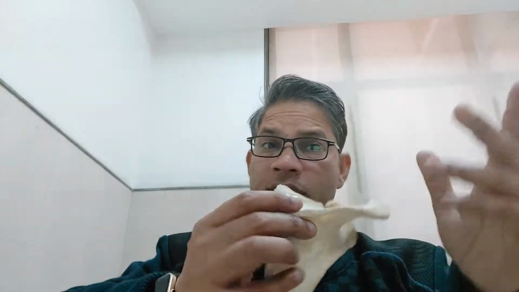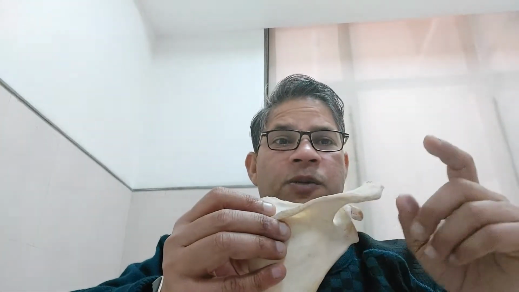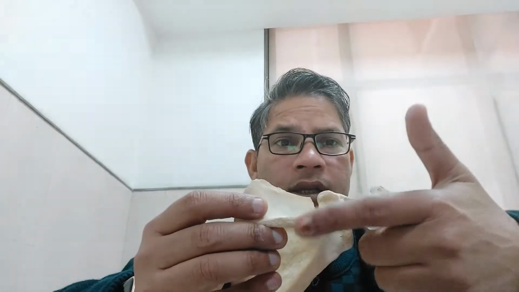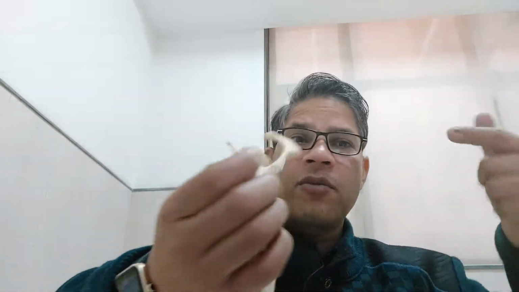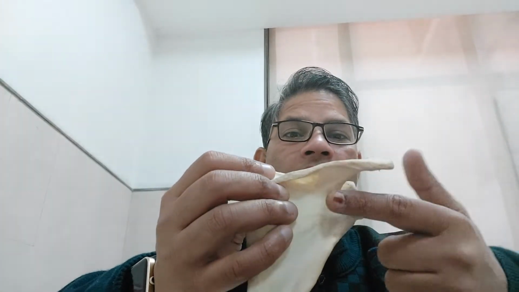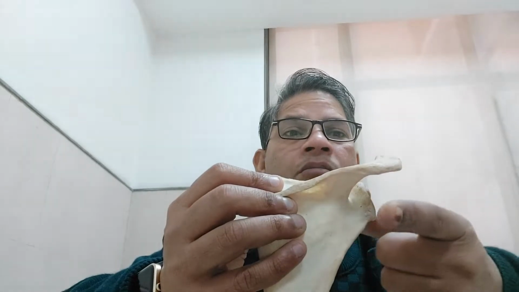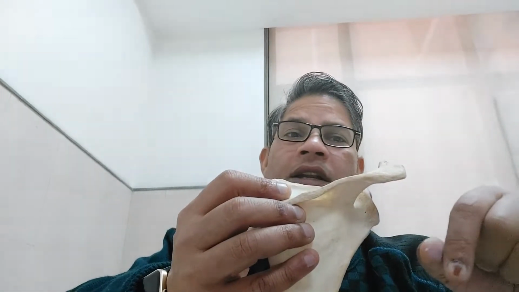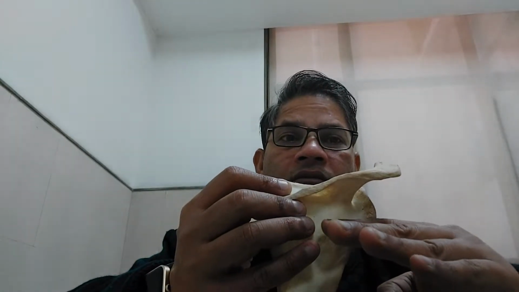Now this is the spinous process. We can look at this spinous process. Okay, look at this one on the dorsal surface, posterior surface. This spinous process has a posterior border. Okay, this is posterior, this is toward you, but I am reflecting this one. Actually it is a posterior border. And there is an anterior border which is merged into the dorsal surface of the scapula. You can't see the anterior border because it is merged into the scapula.